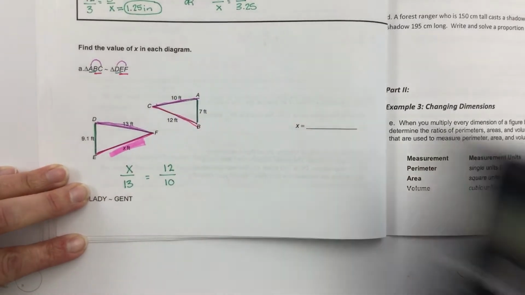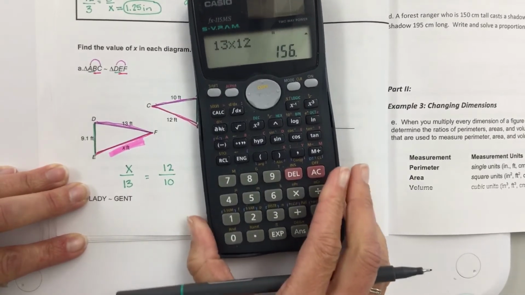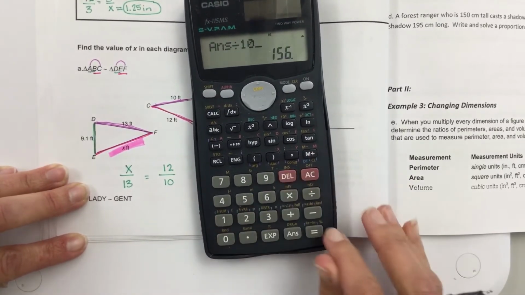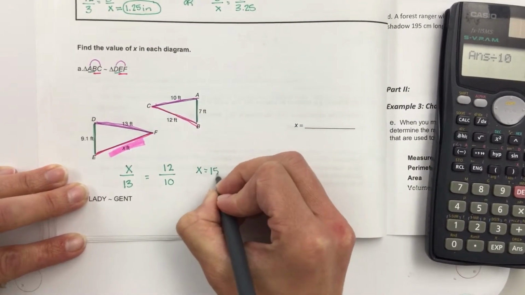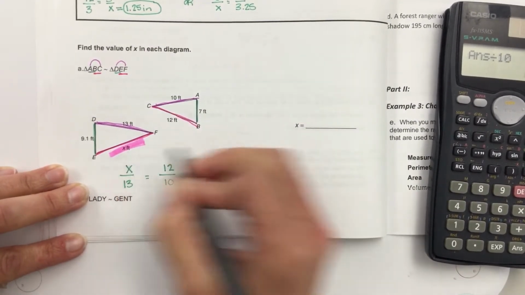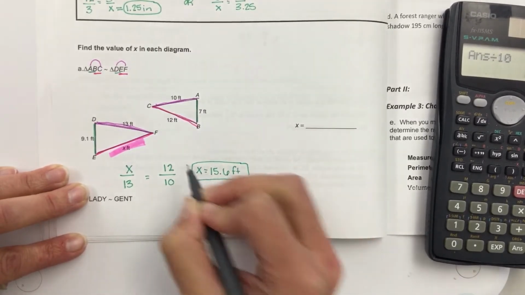So if I solve this, 13 times 12 is 156 divided by 10, I get 15.6. So x is 15.6, and then we do have a label of feet on there.